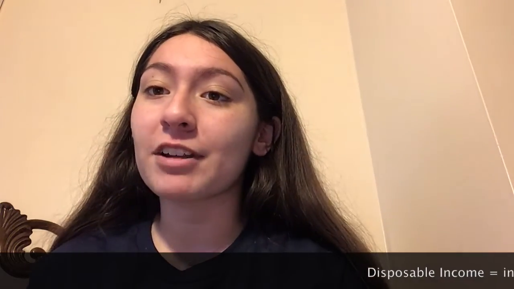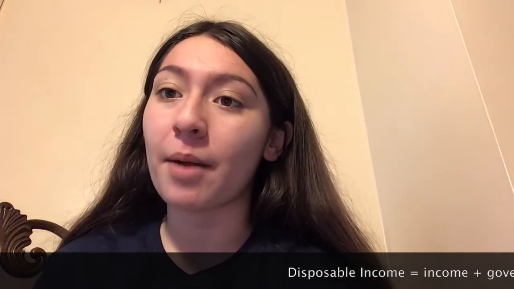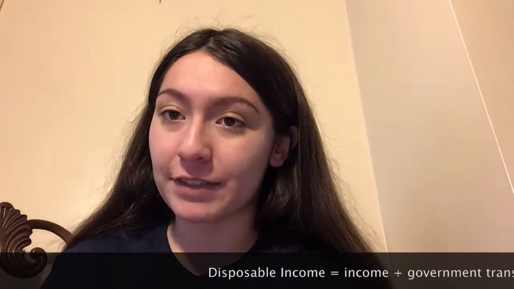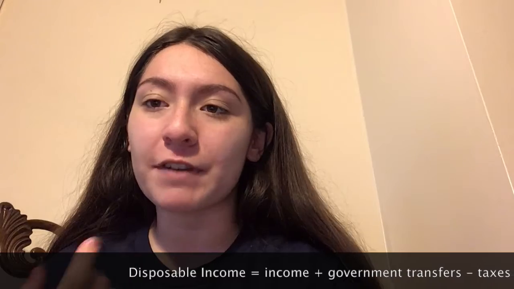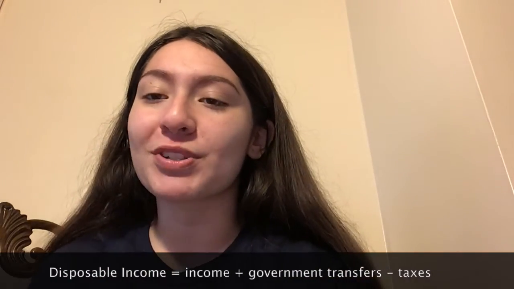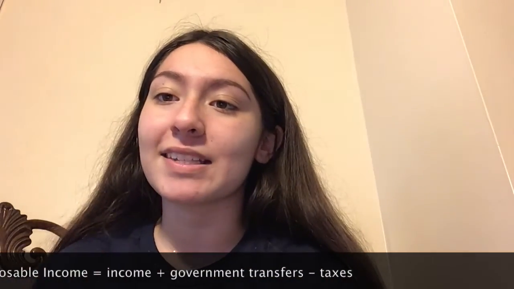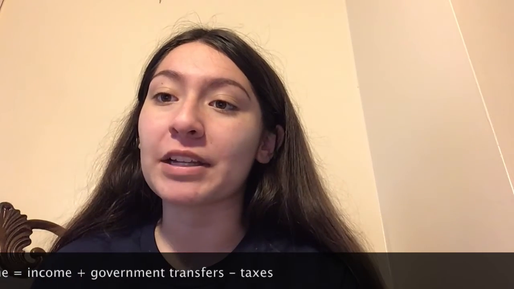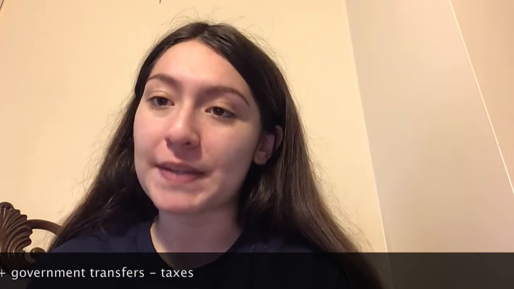The money households have can be calculated as their disposable income. That's income plus government transfers, payments that the government makes to individuals without expecting a good or service in return, minus taxes, is the total amount of household income available to spend on consumption.